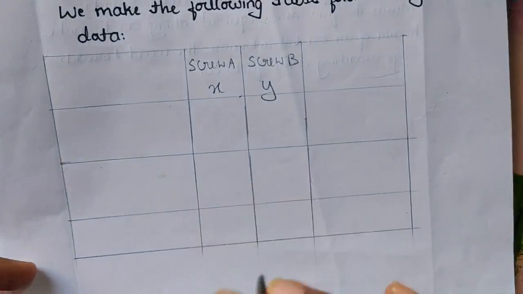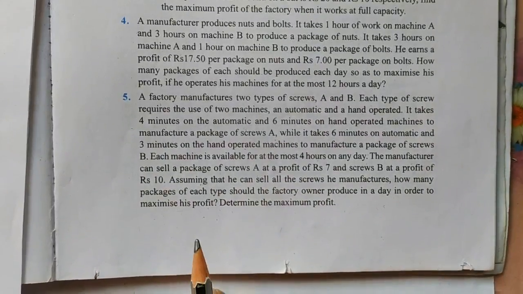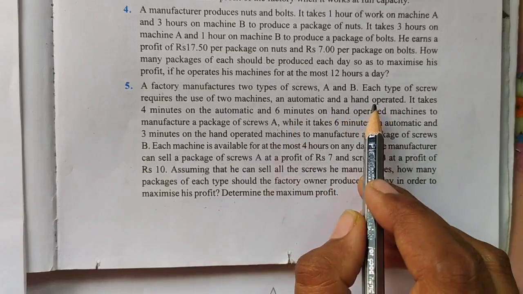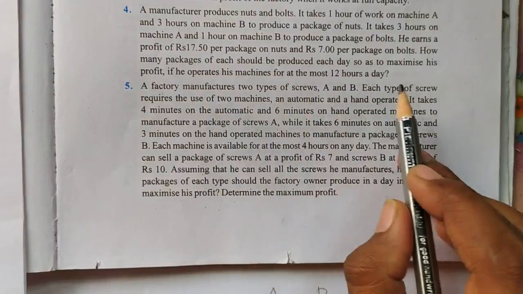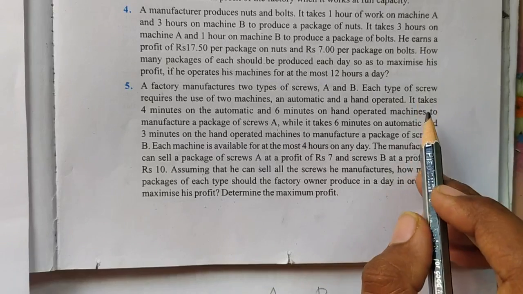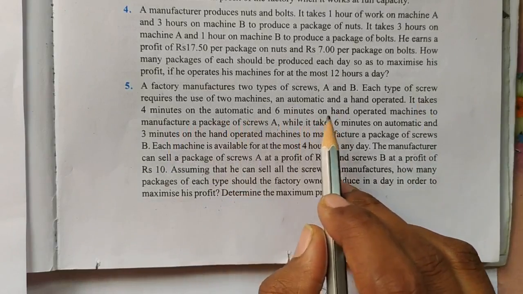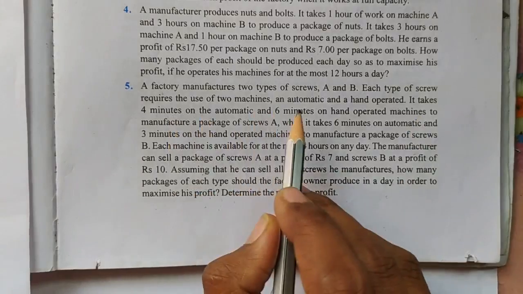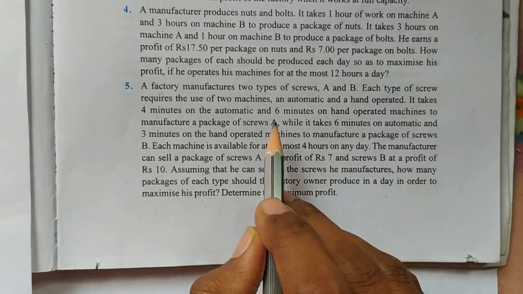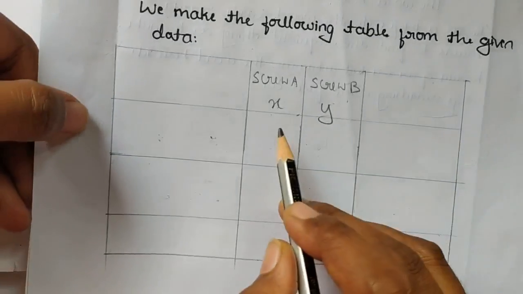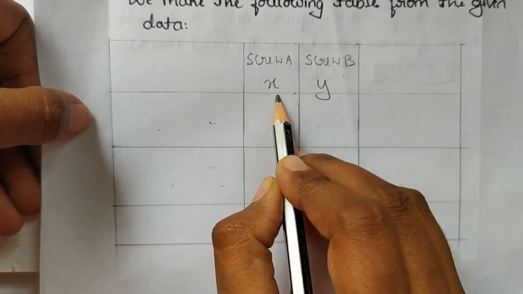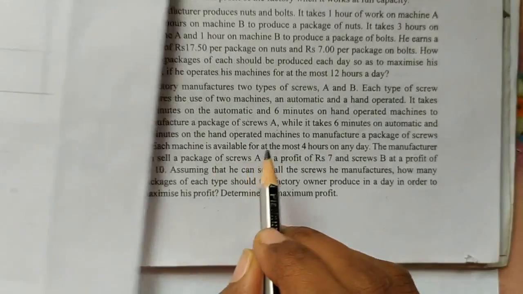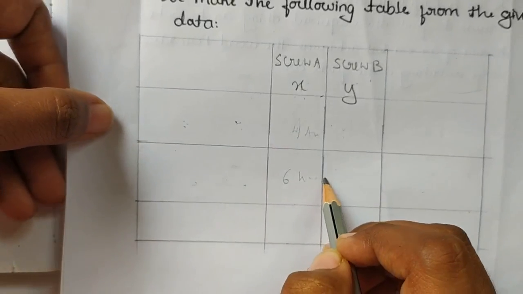Next, to fill further details in the table, we have to read the information given in the question. Each type of screw requires the use of two machines, an automatic and hand operated. Two different types of machines are used to manufacture screws. Further, it takes 4 minutes on automatic and 6 minutes on hand operated machine to manufacture a package of screw A. They have given time used on different machines to manufacture screw A. So, for the screw A, this is the column of screw A. Screw A takes 4 minutes on automatic machine and 6 minutes on hand operated machine.